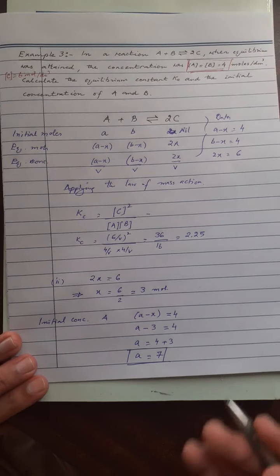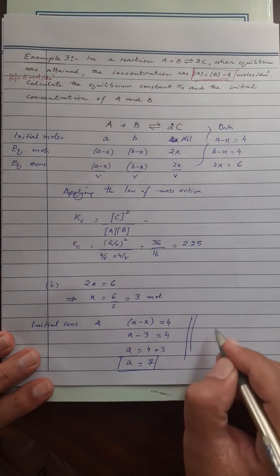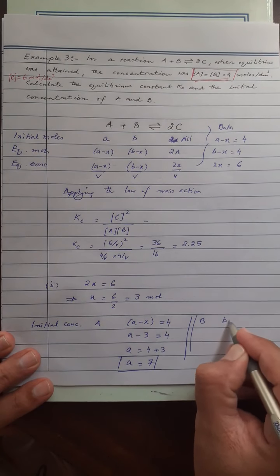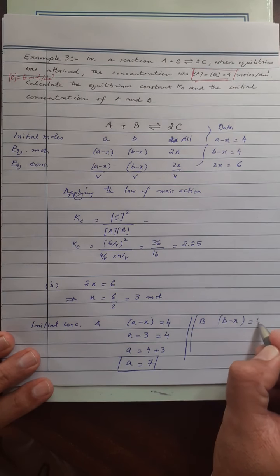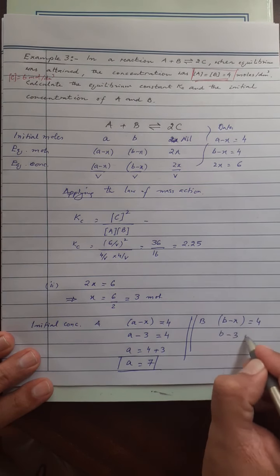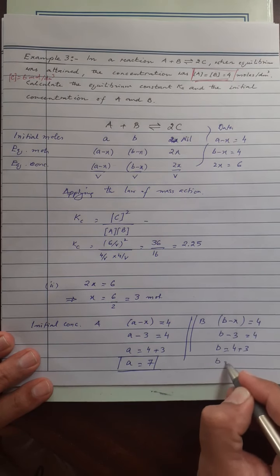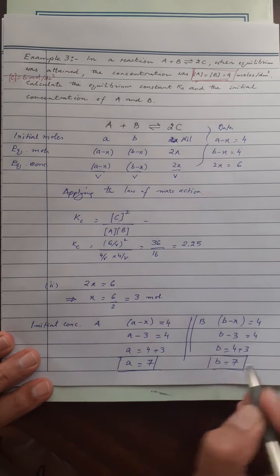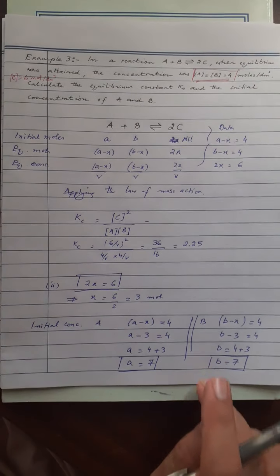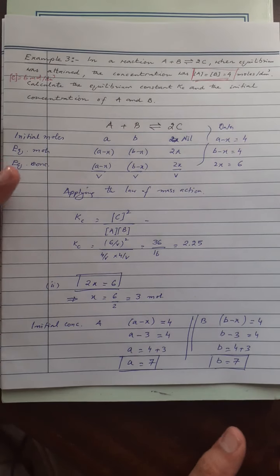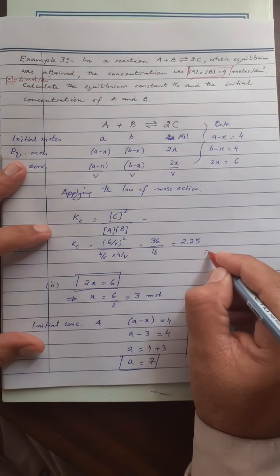Very much important. For B, you will follow similar steps because the amount of B is the same. So for B, b minus x is equal to 4 at equilibrium, but x was 3. So b will be equal to 4 plus 3. Many students will be thinking, why this 3? So 3 is like this. The solving is more elaborate in the books. So I would like you to do a similar problem. I will ask you to repeat the same problem.